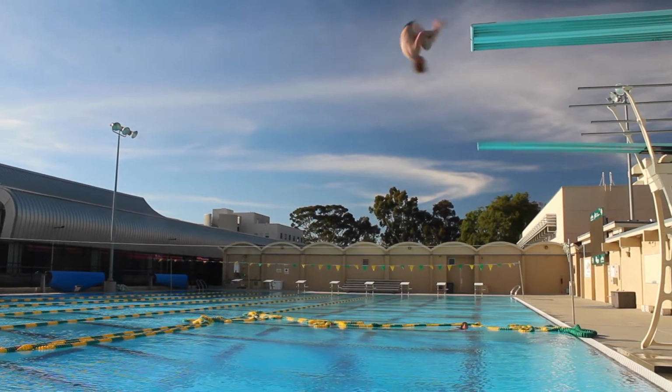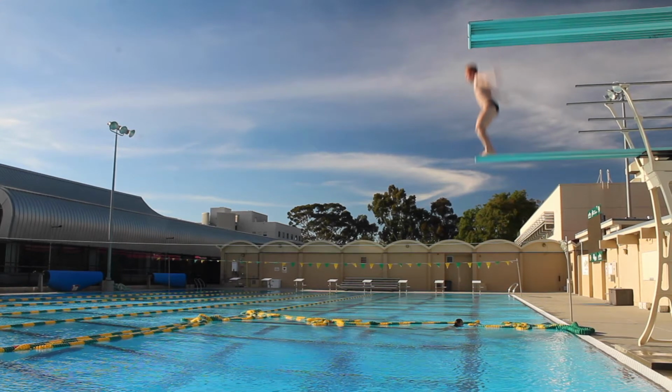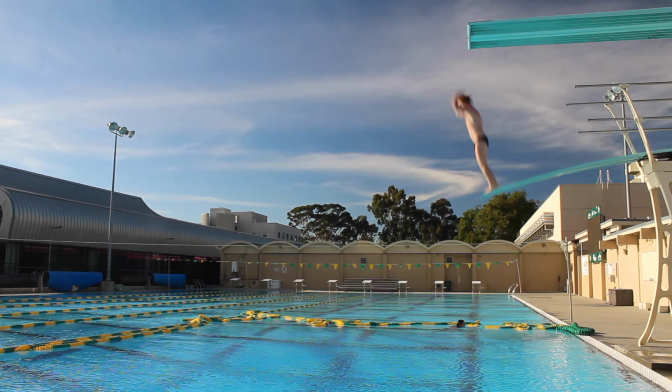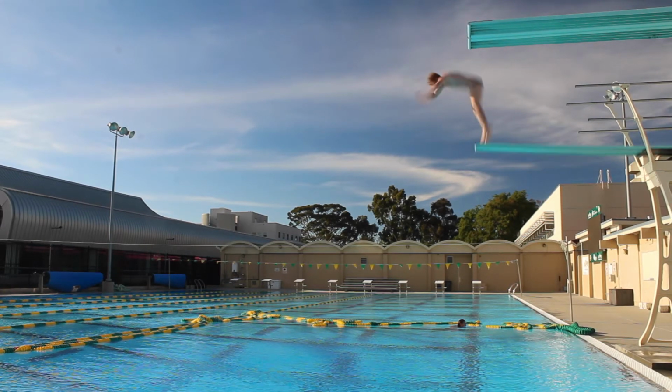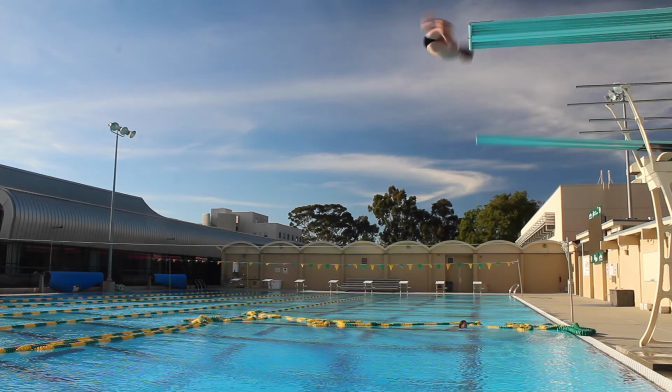The first dive we analyze is called a front 2.5 tuck. Once the diver applies a force on the board and is launched into the air, angular momentum is essentially conserved for the duration of the dive due to the law of conservation of momentum. Angular momentum is moment of inertia multiplied by angular velocity.